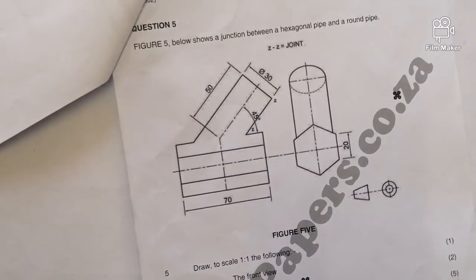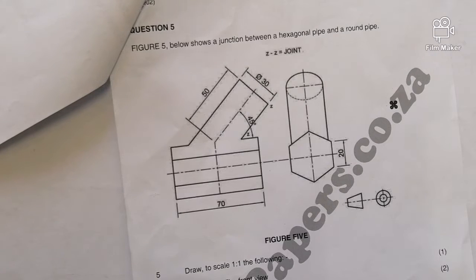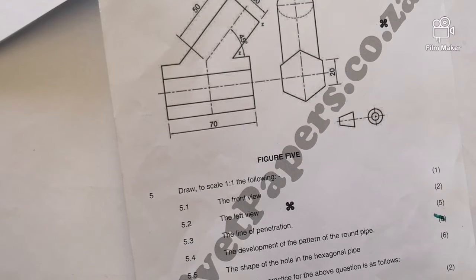Figure 5 below shows a junction between a hexagonal pipe and a round pipe. So draw to a scale 1:1 the front view, the left view, the line of penetration, the development of the pattern around a round pipe, and the shape of the hole in the hexagonal pipe.